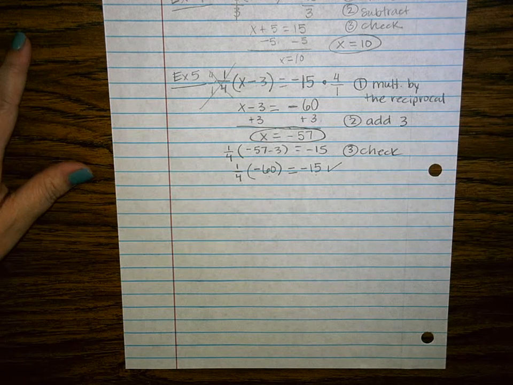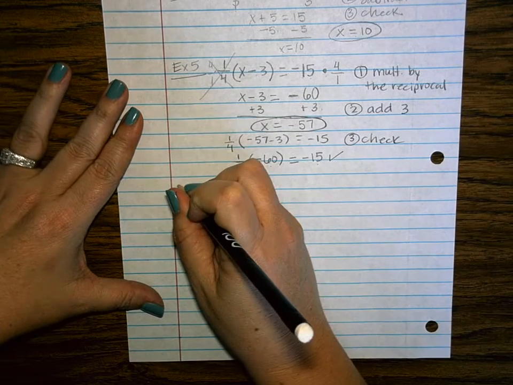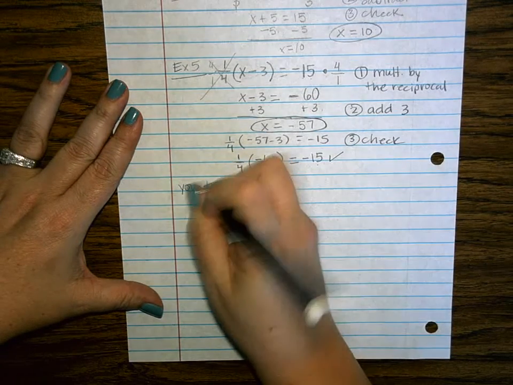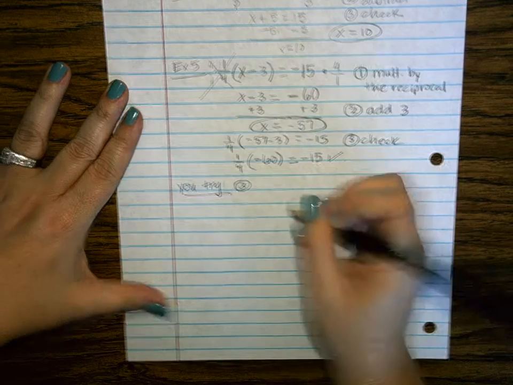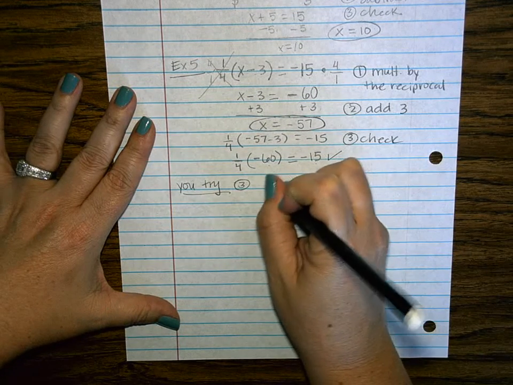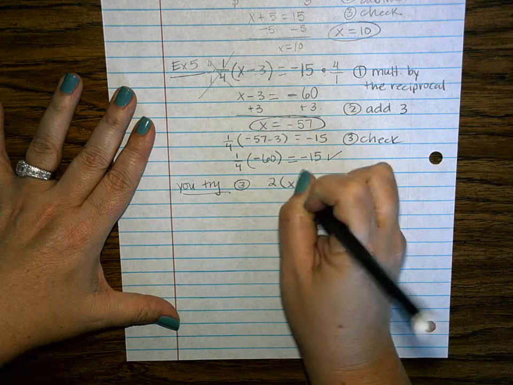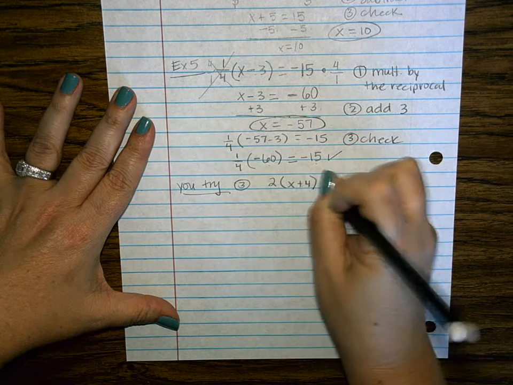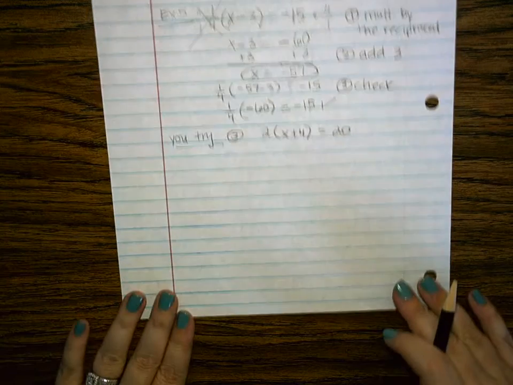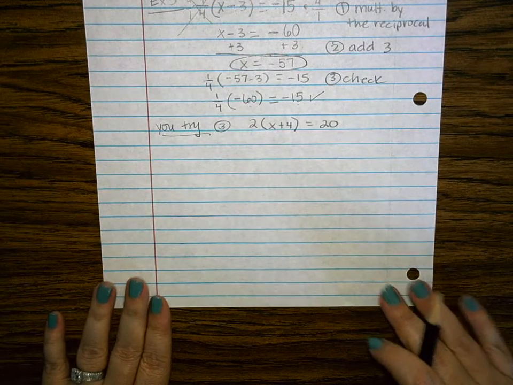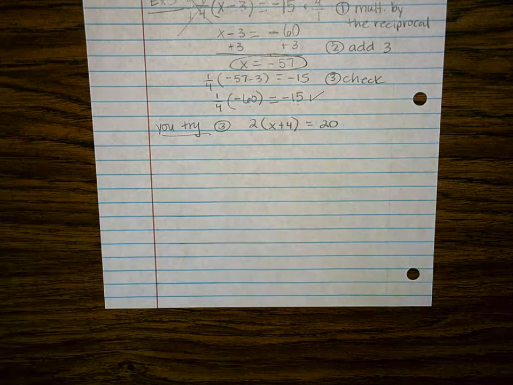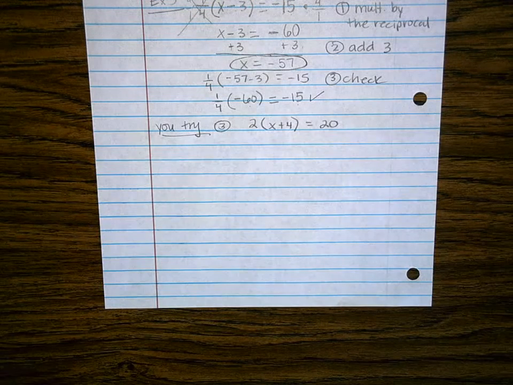Alright, let's do a U-try. Last problem here. So we did 2 U-tries. This is our 3rd U-try. And we're going to do 2 times x plus 4 equals 20. Two times x plus 4 equals 20. I'll give you a little bit of extra time. Just raise your hand when you've checked and you know it's right.